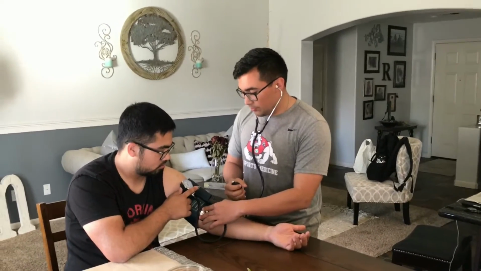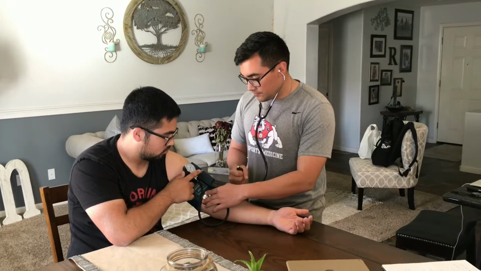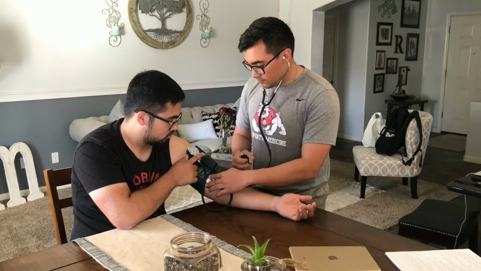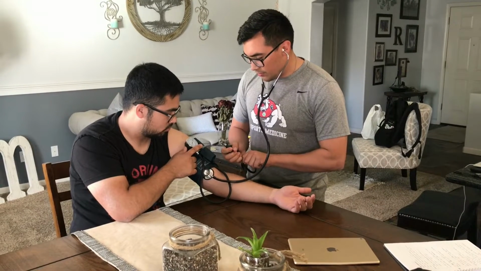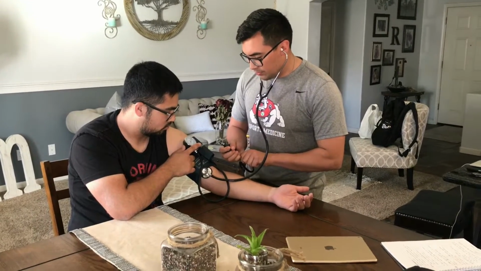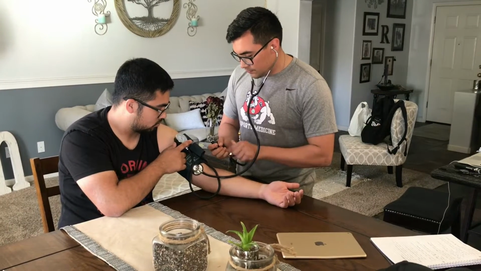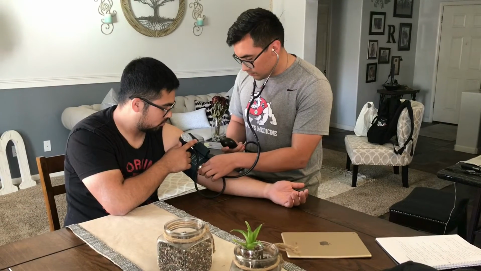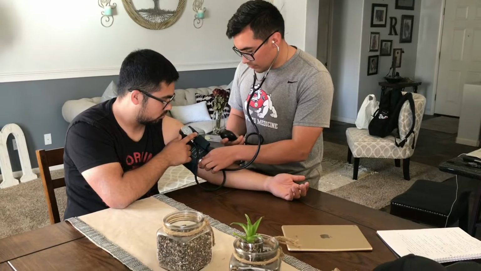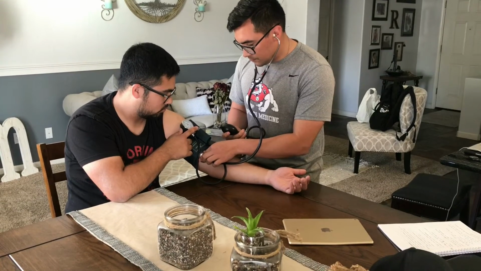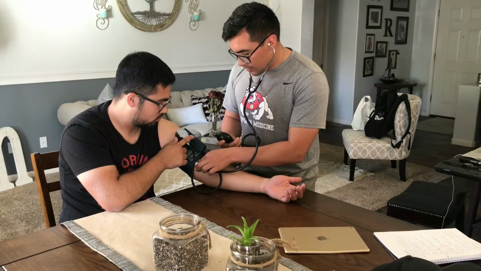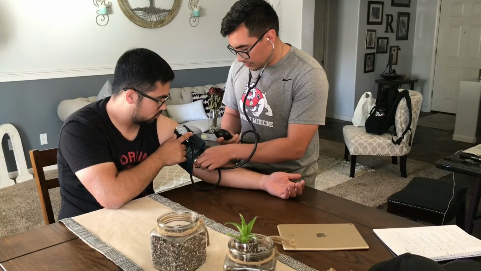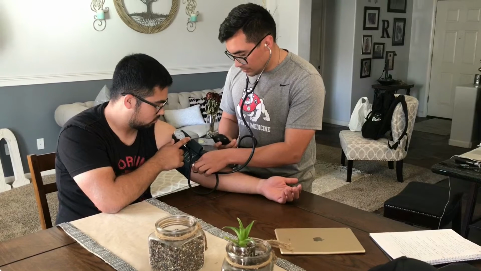So let's pump it all the way up to 200. And then I want to release at a rate of about 2 millimeters of mercury per second. Then I'm looking for that first noise. Then I'm looking for the last noise when it disappears. That'll be his diastolic.